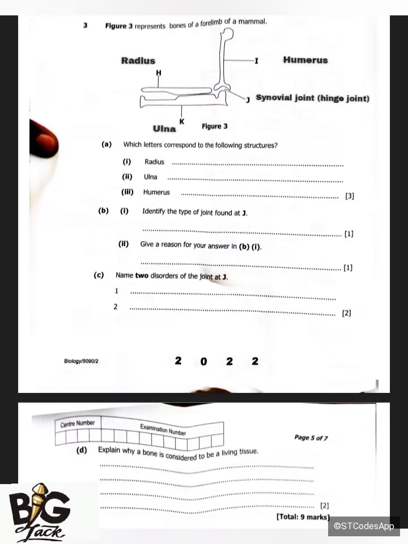Then as for Roman numeral 3, it is saying humerus. The humerus is represented by capital letter I. Okay, so I is our humerus. Then as for B, Roman numeral 1 is saying identify the type of joint found at J.